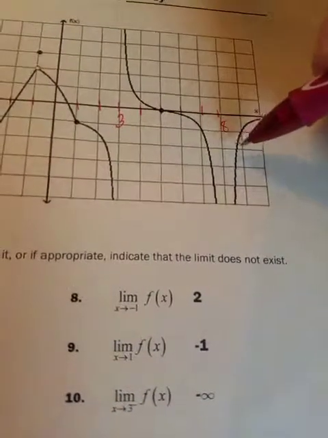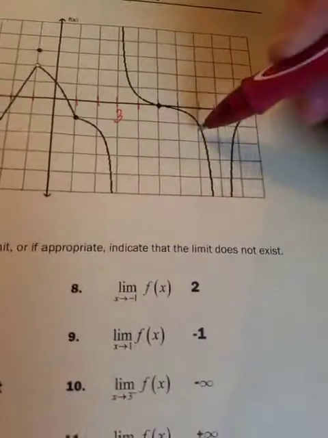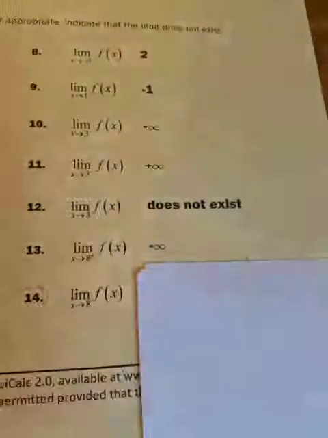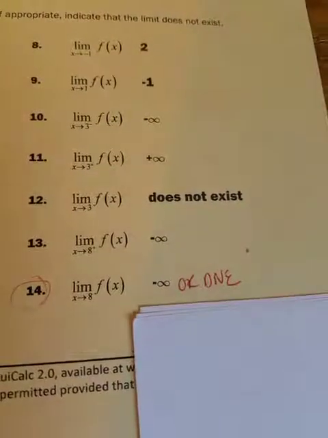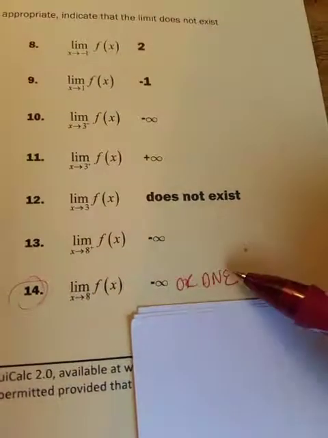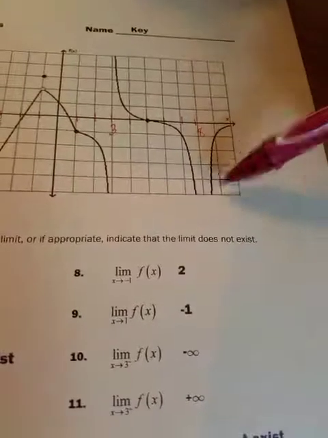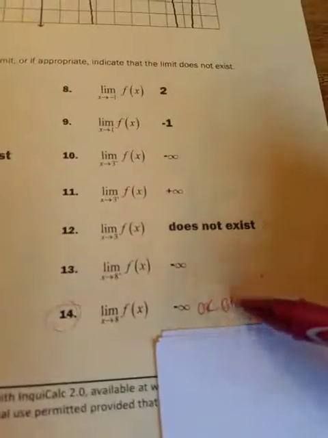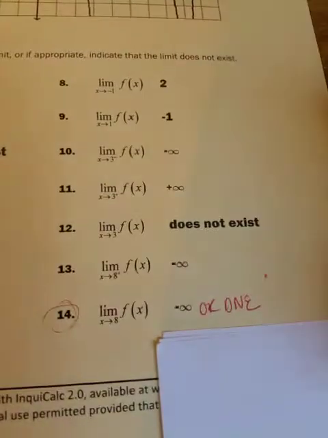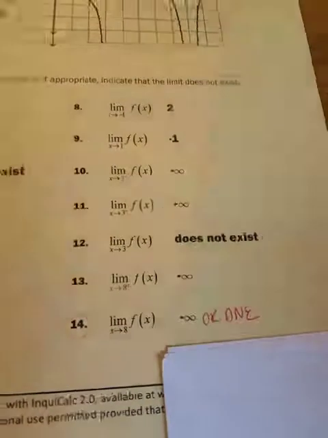The right we already established is -infinity, and the left is -infinity. So at this level, for just the introduction, you can either say -infinity or does not exist, because you have a vertical asymptote, and it's not actually approaching a value, it's approaching negative infinity.